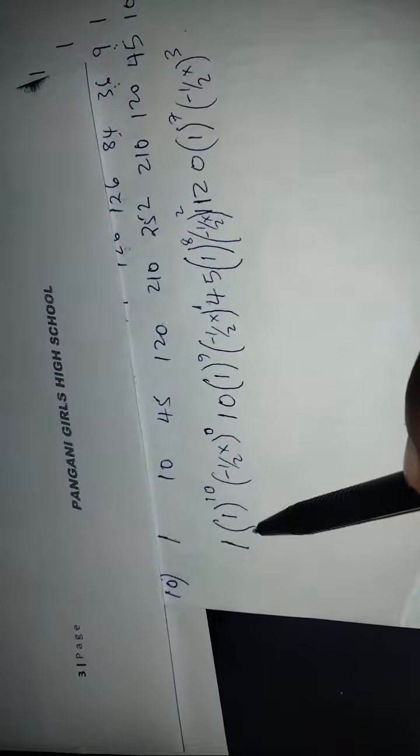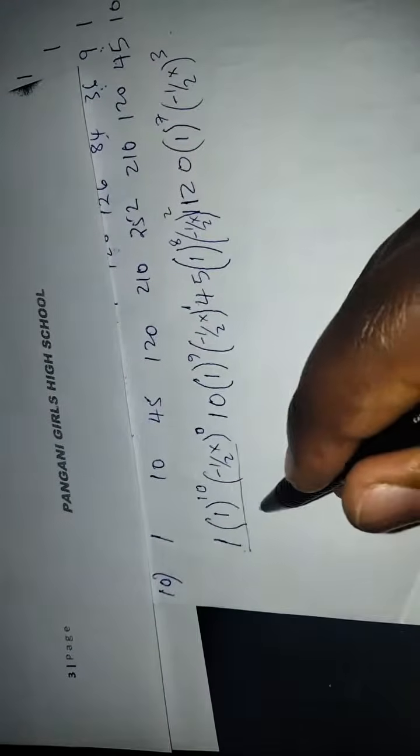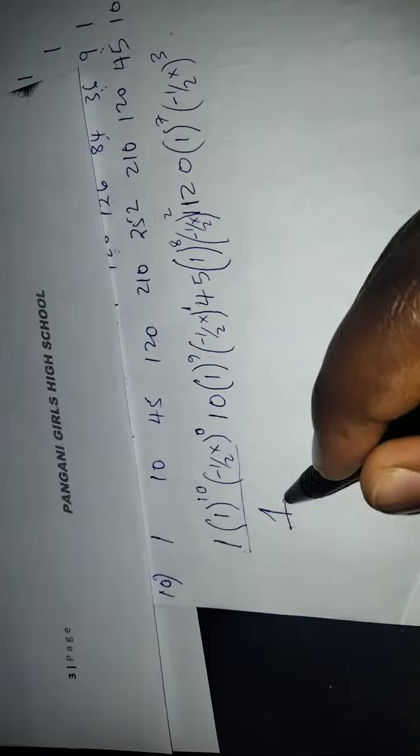Negative half x increasing to power 3. So in the first term, we'll have 1 times 1 raised to power 10. 1 raised to anything remains 1. Then anything raised to 0 becomes 1. So in the whole first term we're going to have just 1.